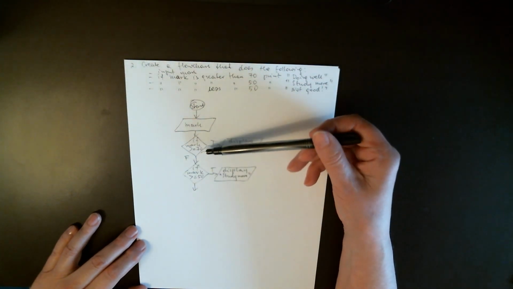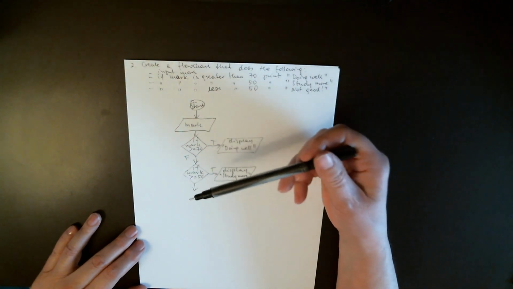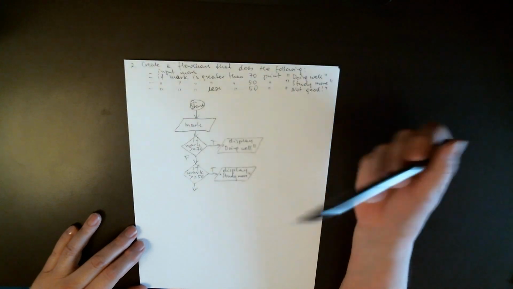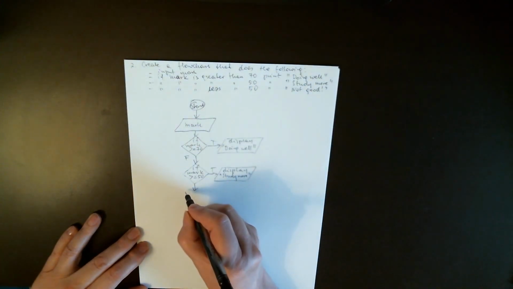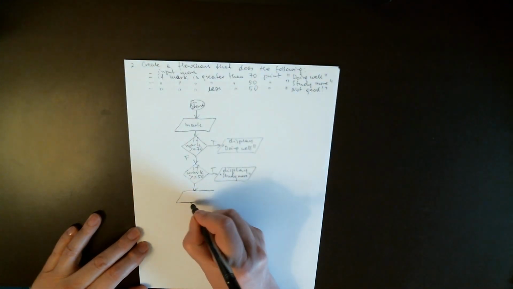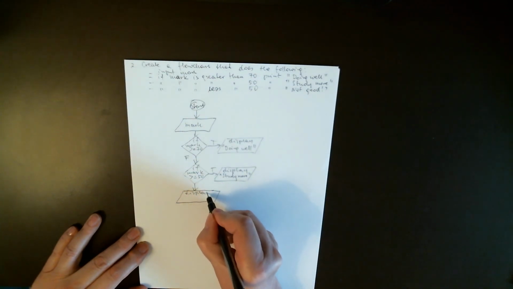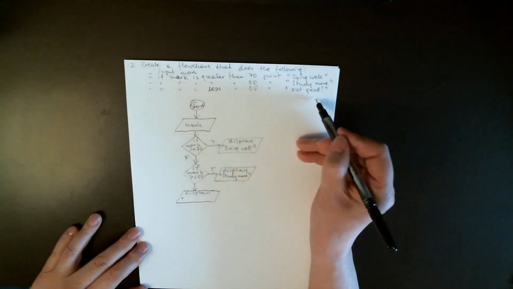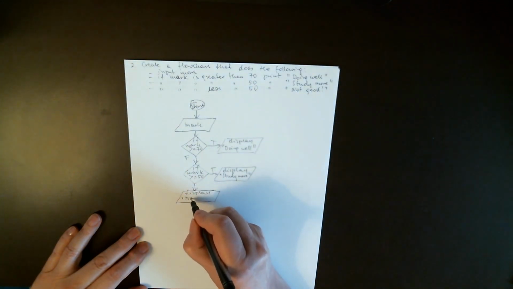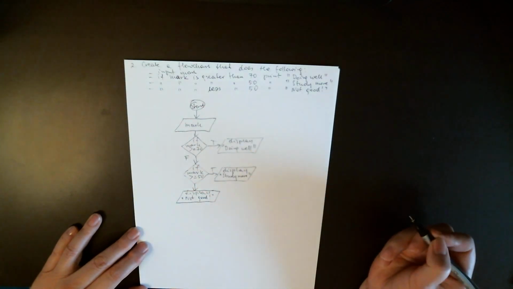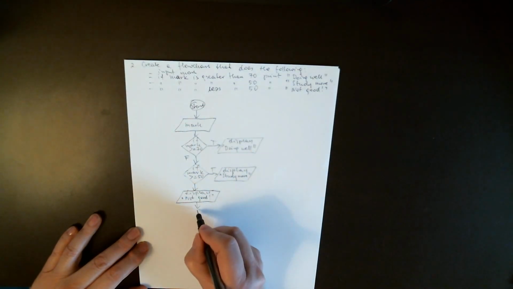If you are not greater than 70, if you are not greater than 50, well, what's left? Only whatever is below 50. So an obvious answer, we are going to display. And what's going to be? Not good. All right. And after we've done all of that, we are going to say stop.